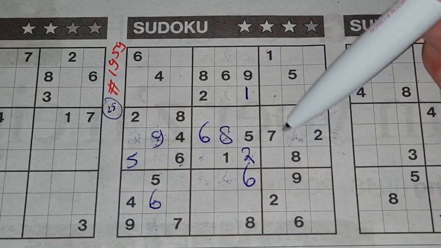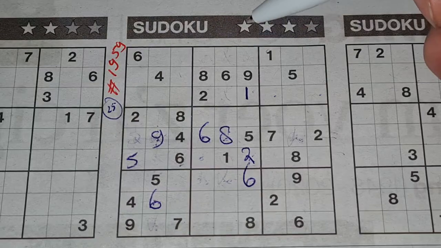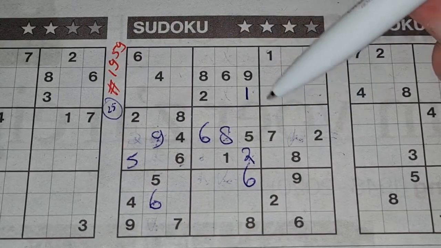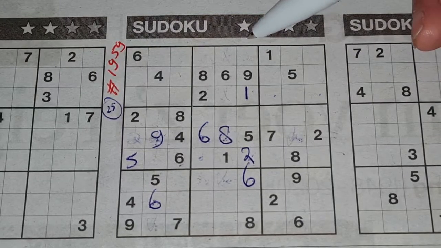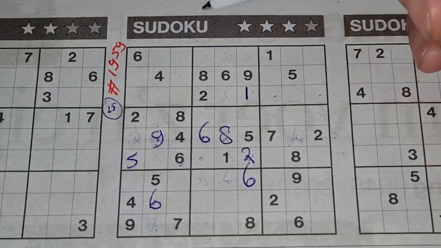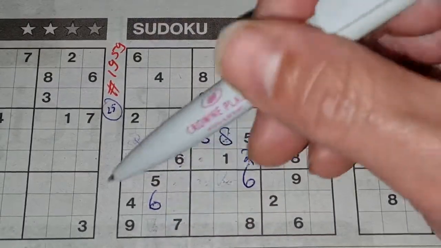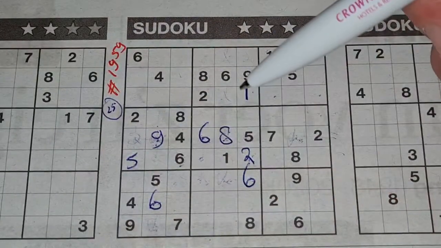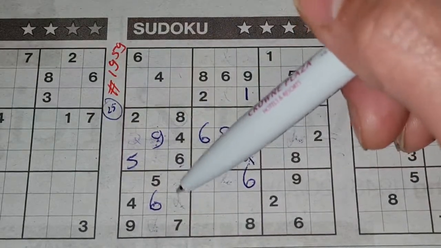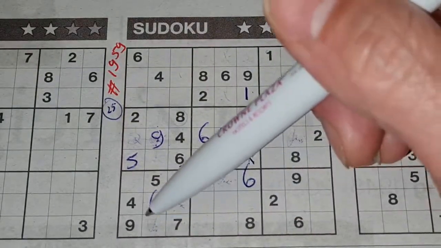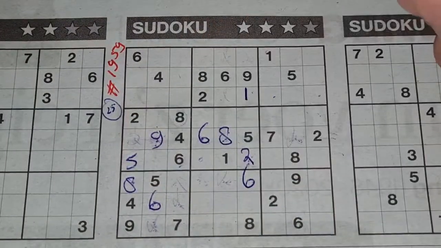Then let me see. 4 missing numbers in this big square. One of the missing numbers is an 8. We see there an 8, no 8 in these 2 boxes. There an 8, no 8 in that box. So 1 box left for the 8. Should be there.